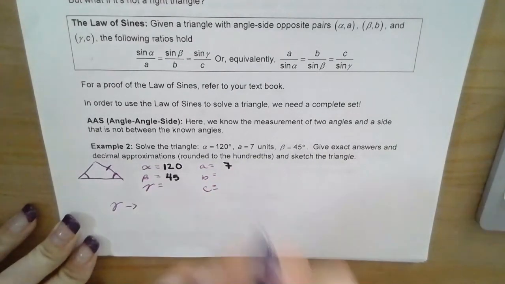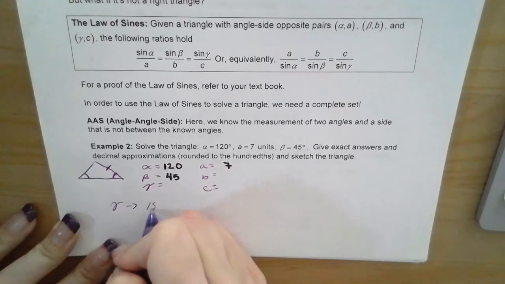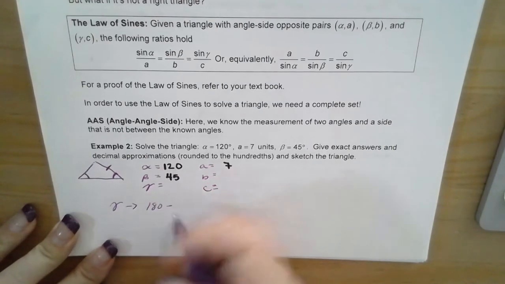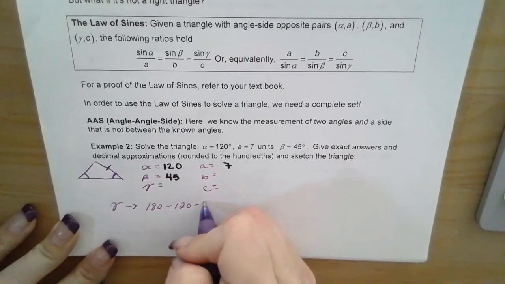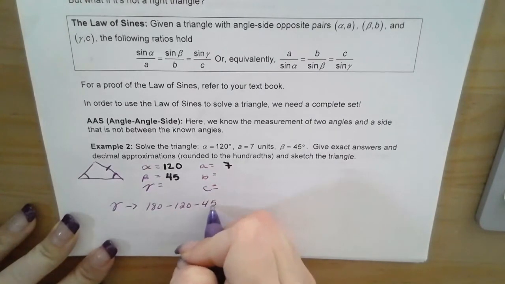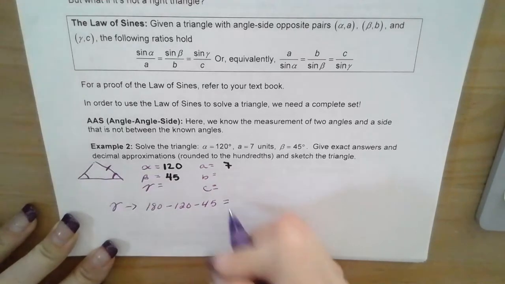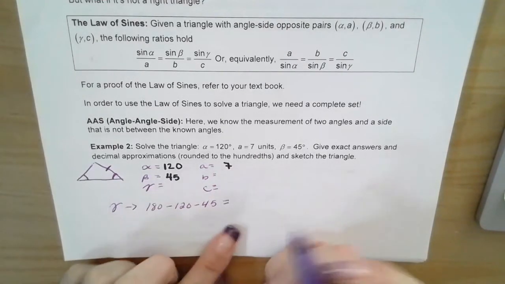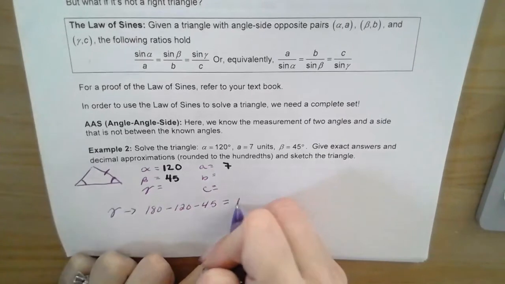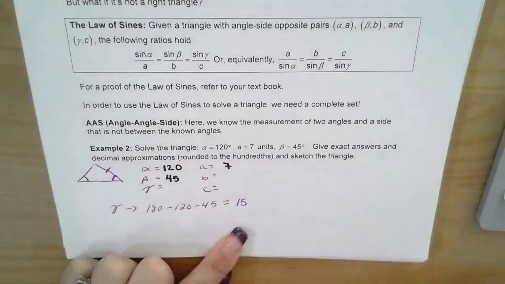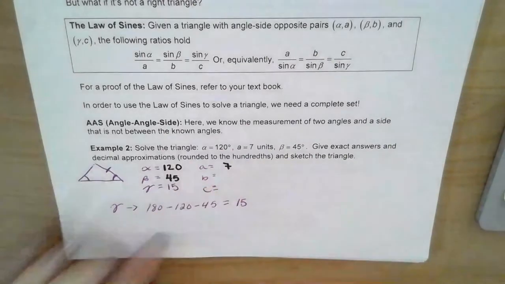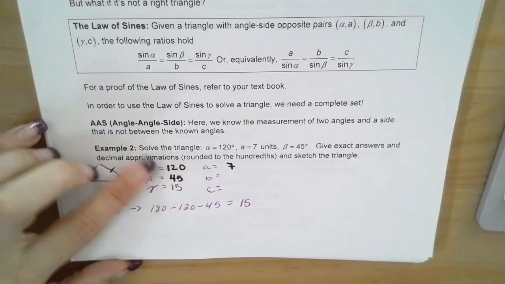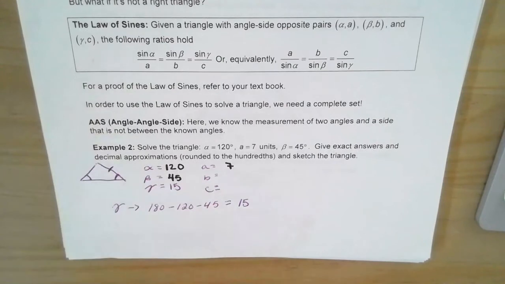To find gamma, I'm going to say 180 minus 120 minus 45. And I don't need to approximate there because I know that exactly equals 15 degrees. And then I'll put that in my list. See how I did it a different color so I notice what's given to what I solve for.